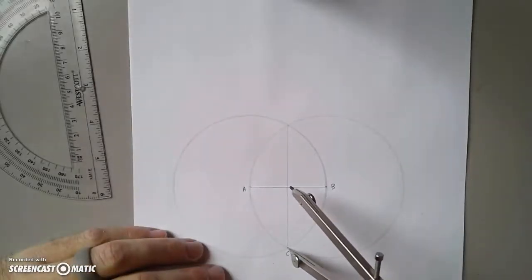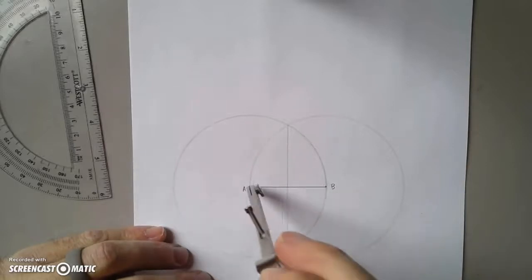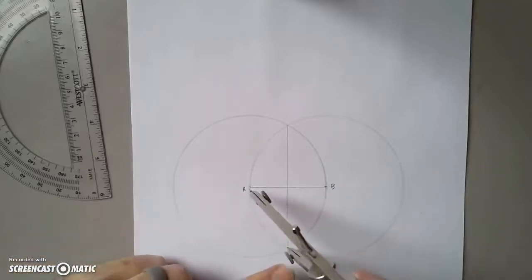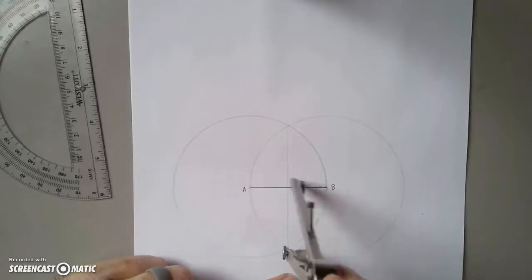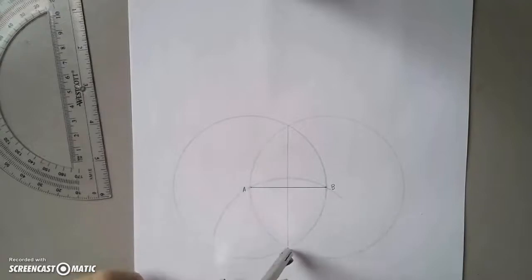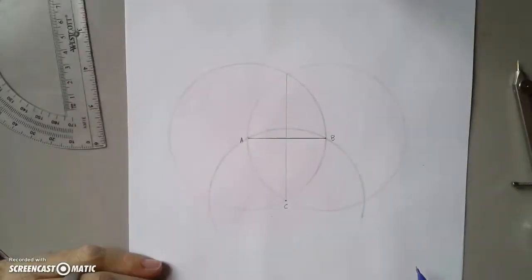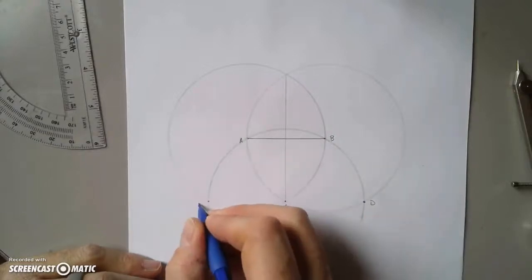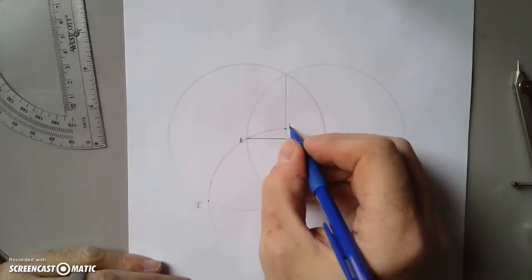Now we're going to place our compass, same setting, at C, and it should go through A, it should go through B. It looks like it's a little off for A, so I'm just going to move my compass ever so much, and that's a little better. And I don't need a full circle, I just need a partial circle, because I want a couple intersections. I want this one, D, I want this one, E, and I want this one, F.